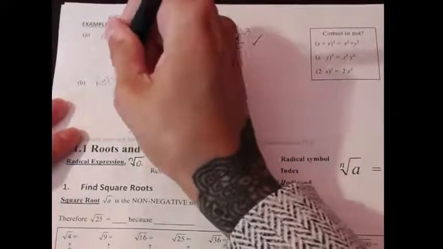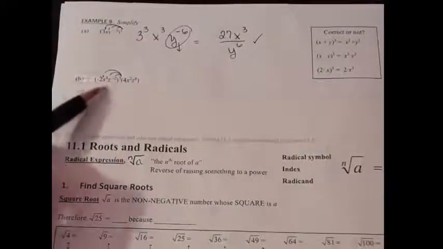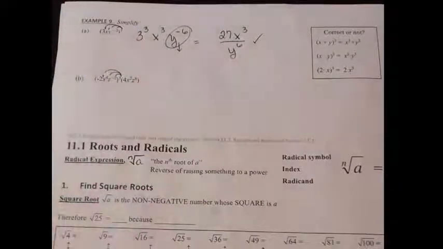We're going to go ahead and distribute power times power. The one thing I want you to know and to get comfortable with is that the negative is inside the parentheses, which is being raised to the third power.